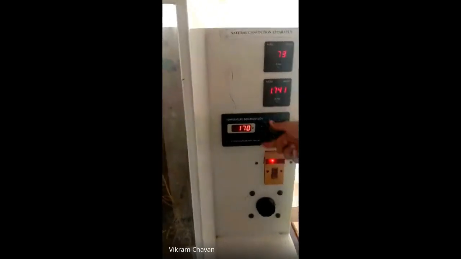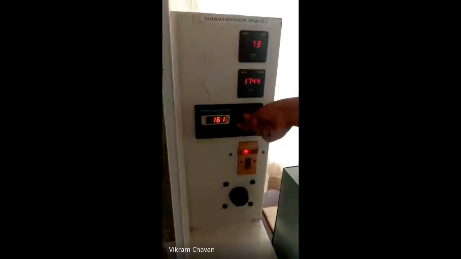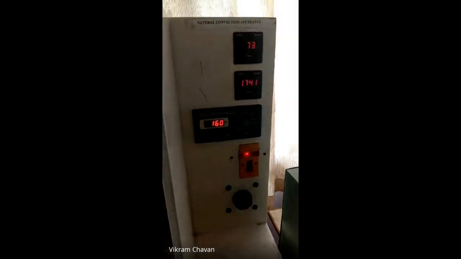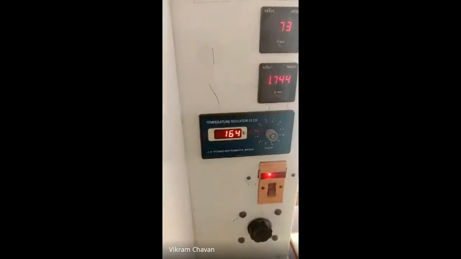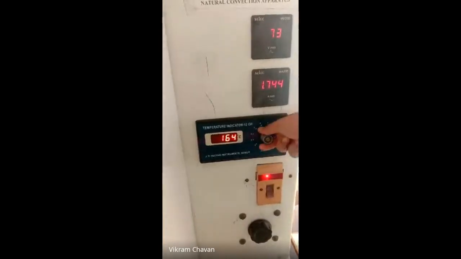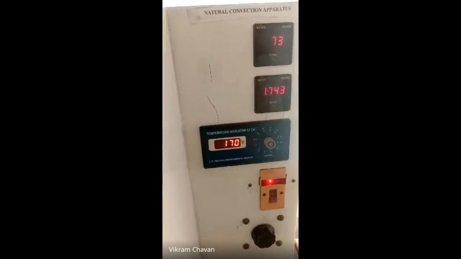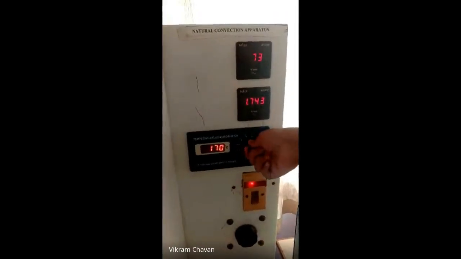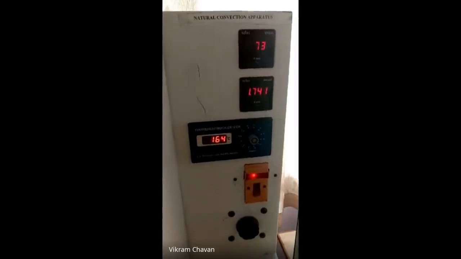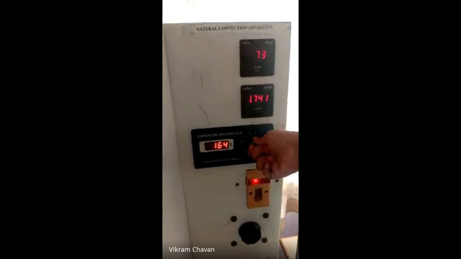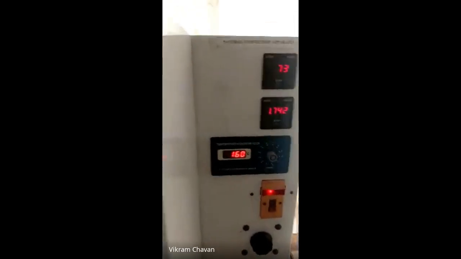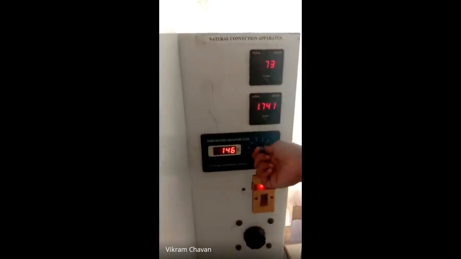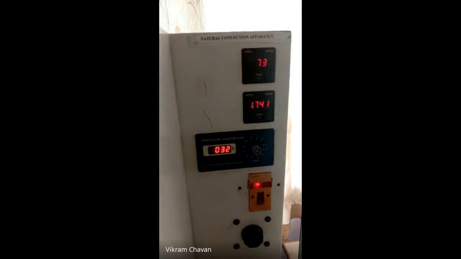T1 157. Take the reading once again. T1 157, T2 160, T3 164, T4 170, T5 164, T6 160, T7 146, and T8 32.